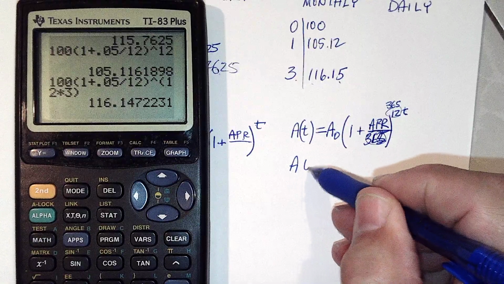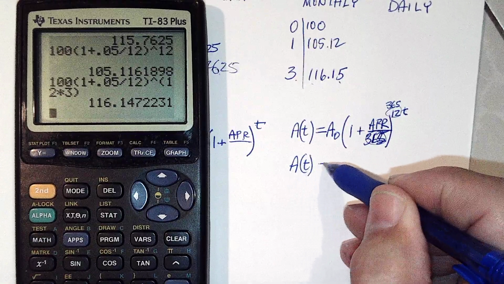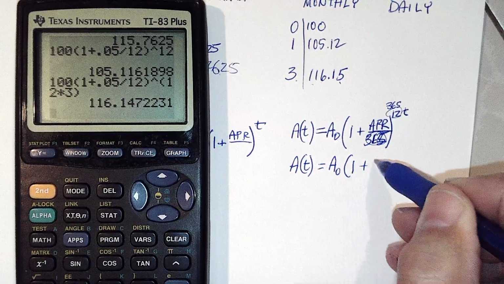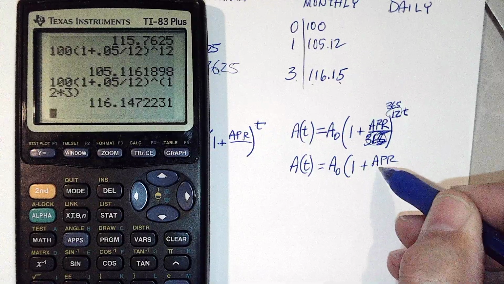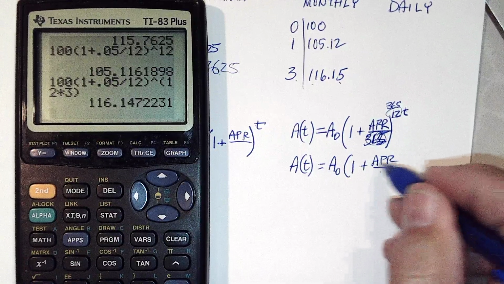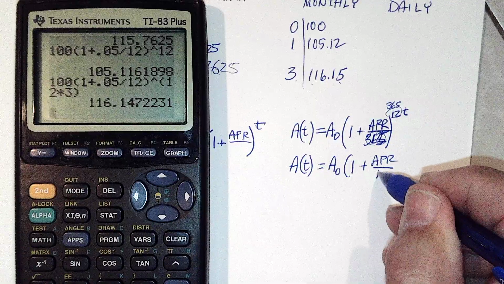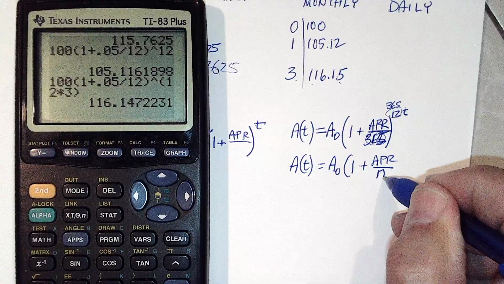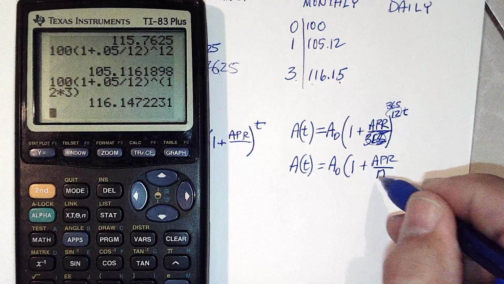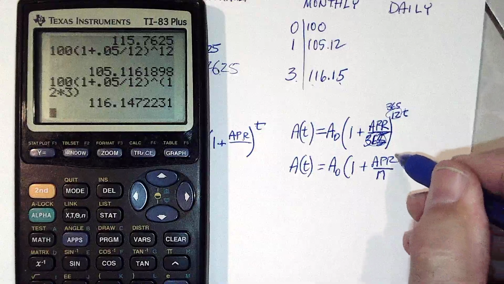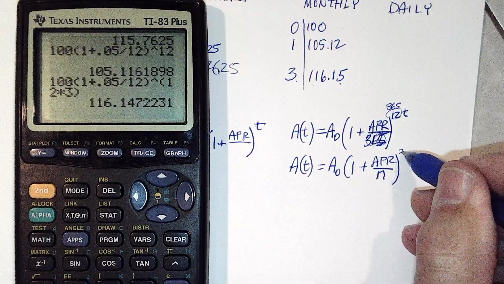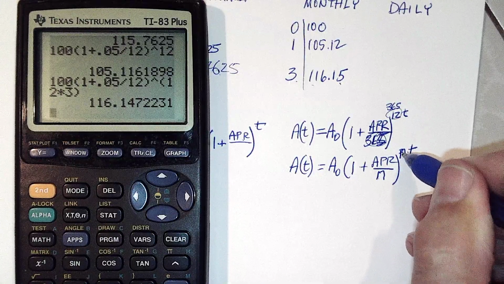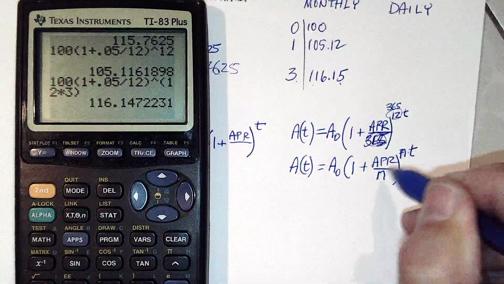The amount of money after some time t is equal to the starting amount times 1 plus the APR over, divide that by how many times you're compounding it in a year, how many times you're going to get that interest in a year. Daily, this is 365. Monthly, this is 12. And we're going to take that to the nt, number of times you did it in a year times the number of years to get it.